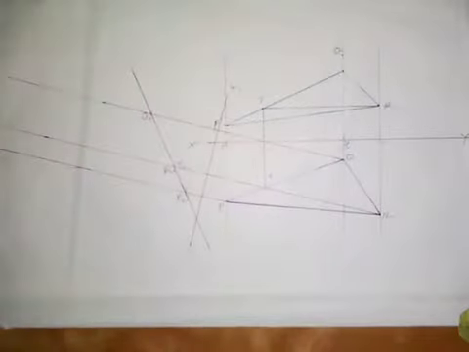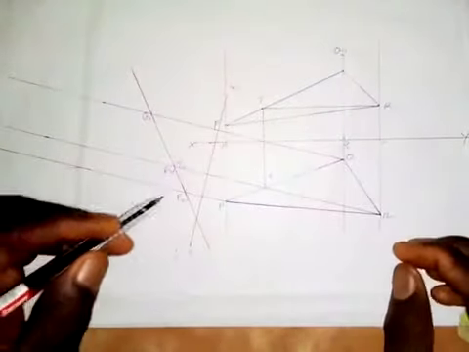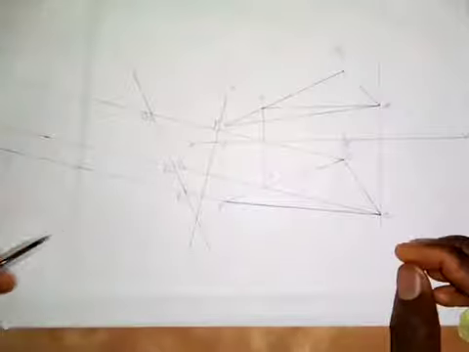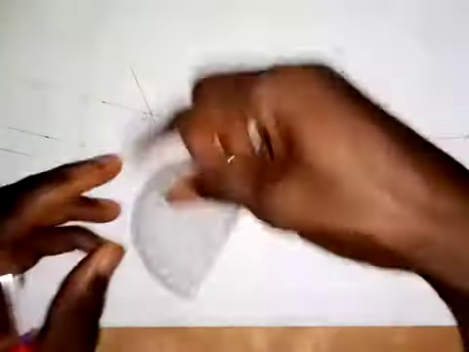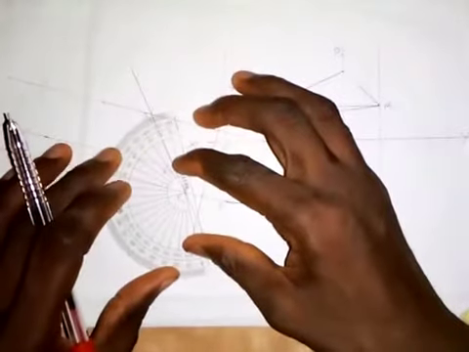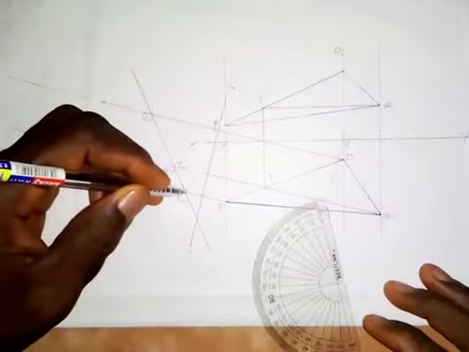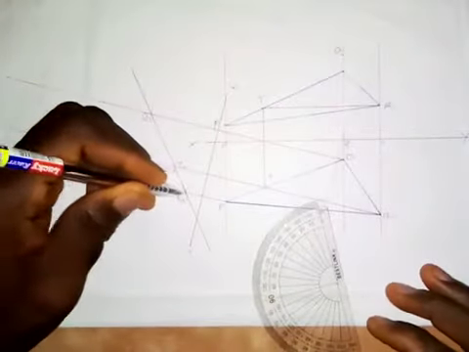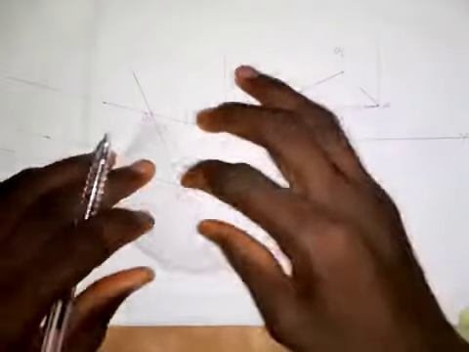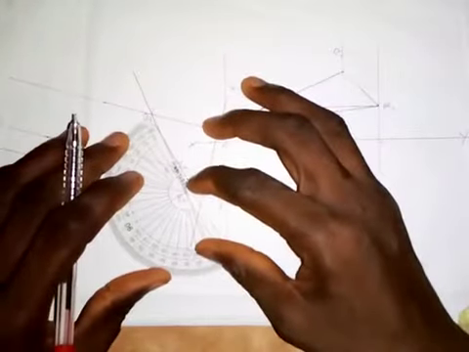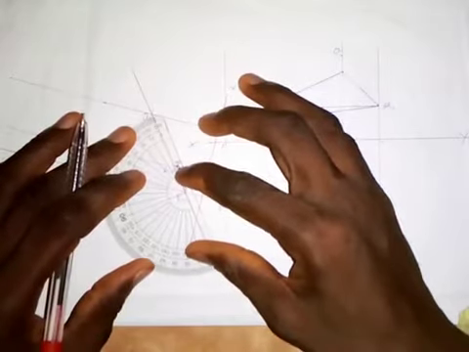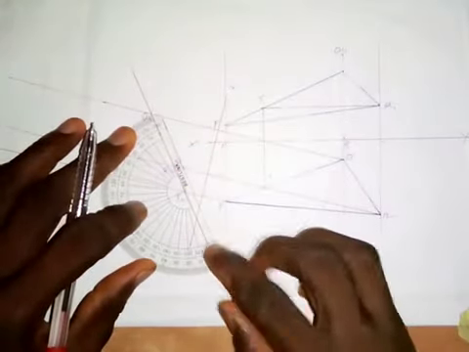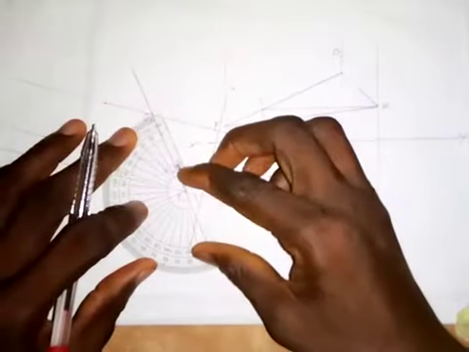The next thing that we are going to do is draw perpendicular lines to this auxiliary elevation. How can we do that? I still need to make use of my protractor. I'm going to set the protractor at this point, making sure the horizontal line of the protractor is on this auxiliary elevation.